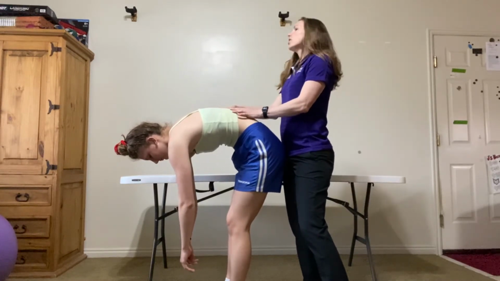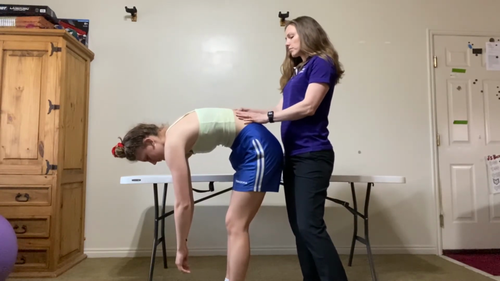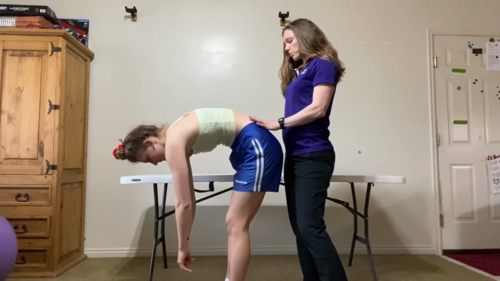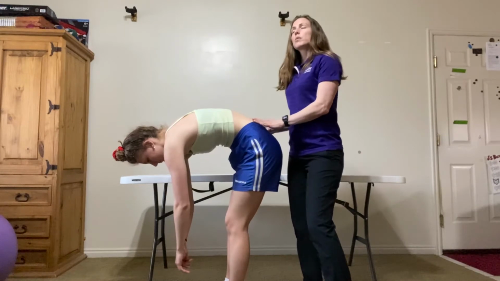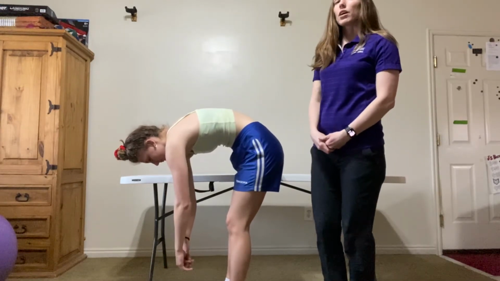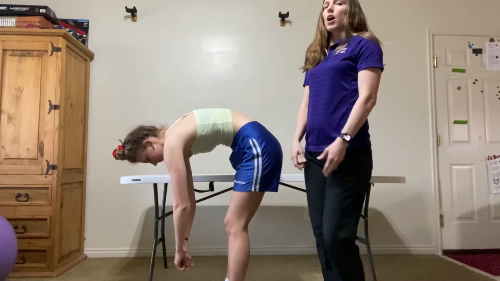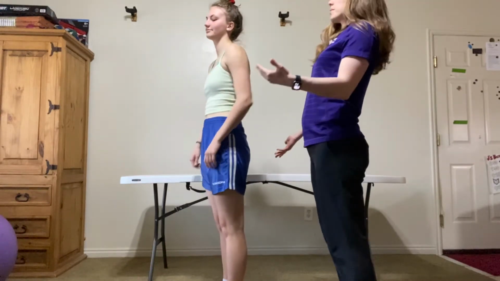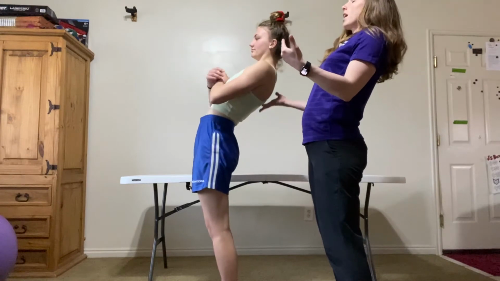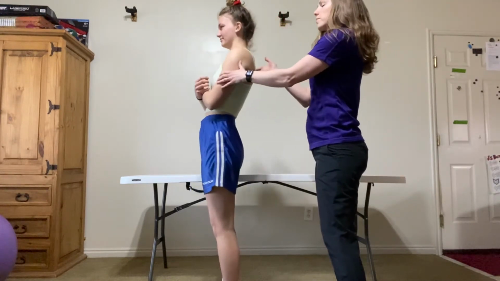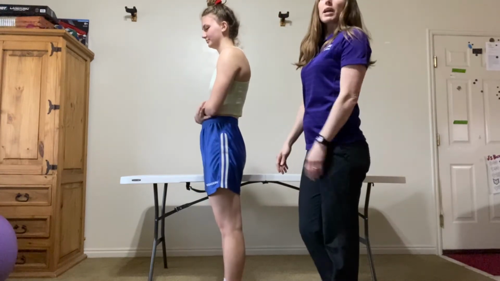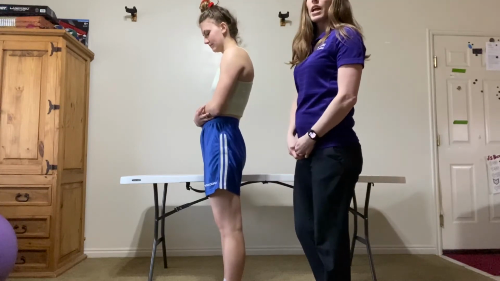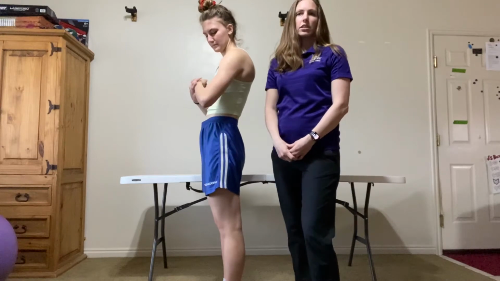We're going to start in the lumbar region, and what we're looking for is a step off, which will usually be found between L4 and L5, or L5 and S1. Going to have the patient stand back up and then come into extension.